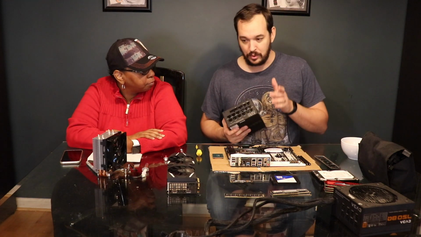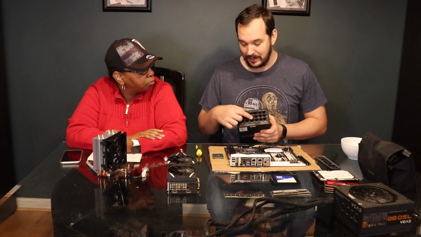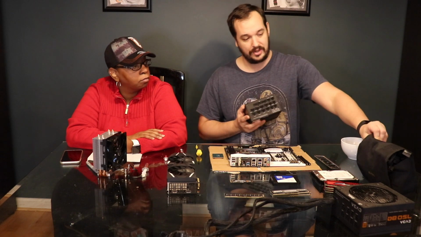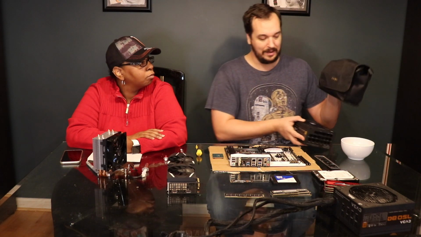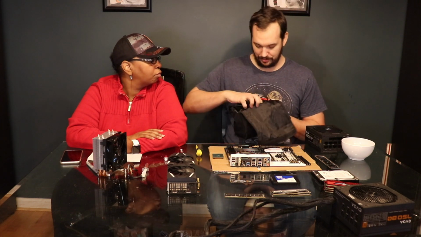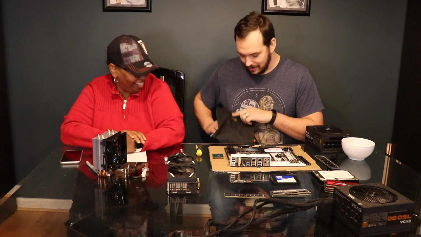Anytime, yeah. If you get a second graphics card, like you want to run SLI, you plug in the power cord, you run it to the second, you're good to go. Usually they'll come with a bag, and that bag will be full of all kinds of cables. Man, look at you, you just got everything, y'all.